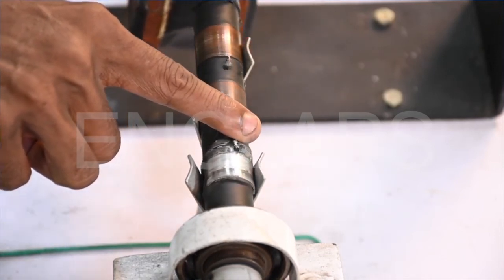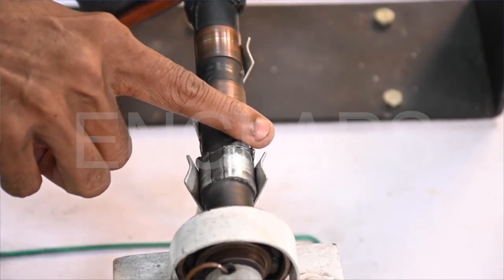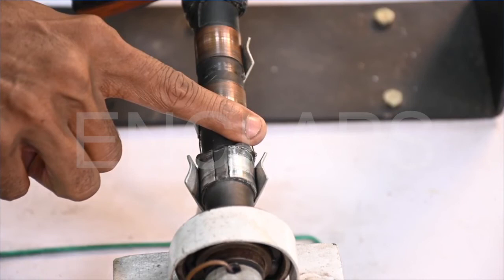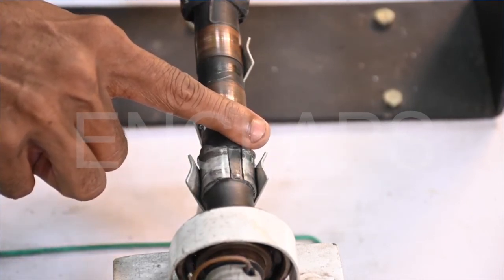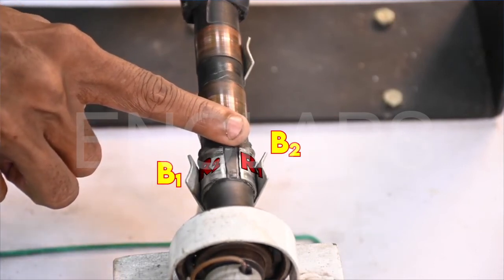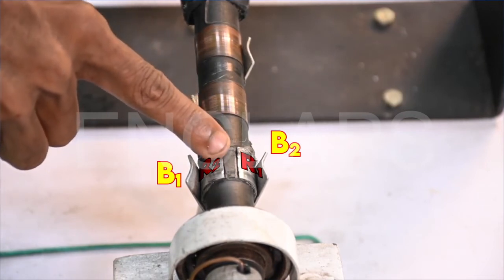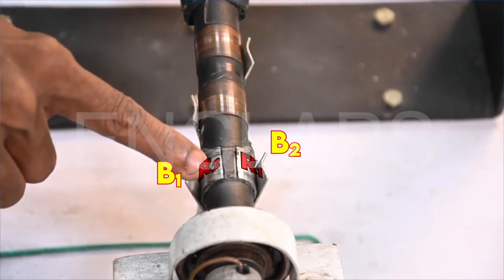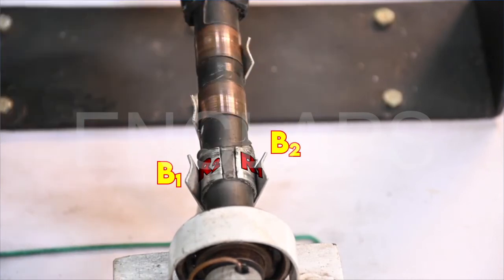When the armature rotates from 90 degrees to 270 degrees, the position of the split rings get interchanged. So, at 270 degrees, the split ring R2 touches the brush B1 instead of B2 and the split ring R1 touches the brush B2, not B1. Here also, the current flows from B1 to B2.